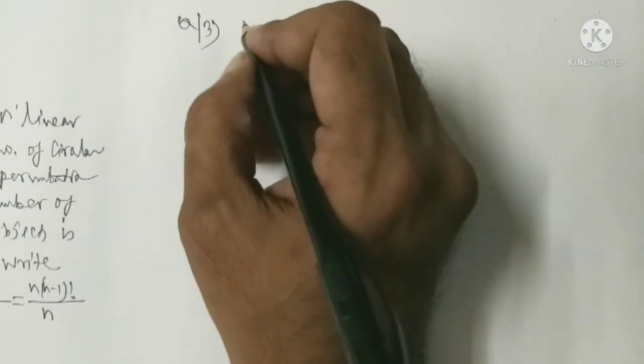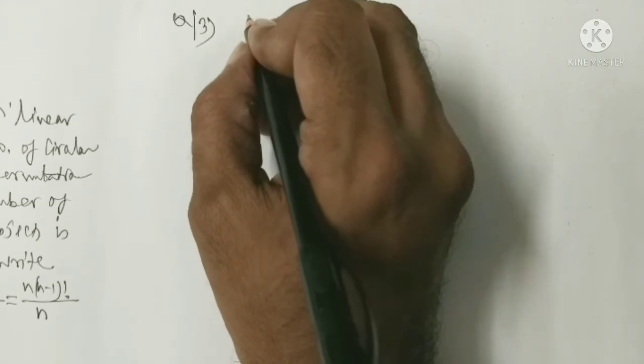This is question number 3. This is to some extent theoretical question.